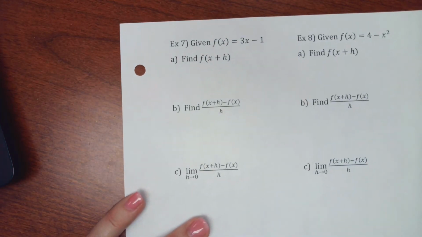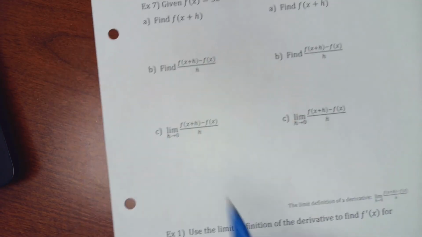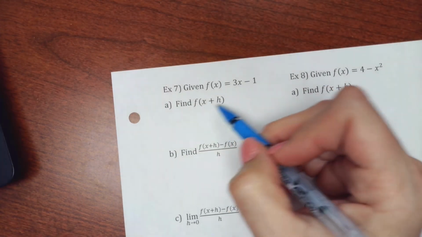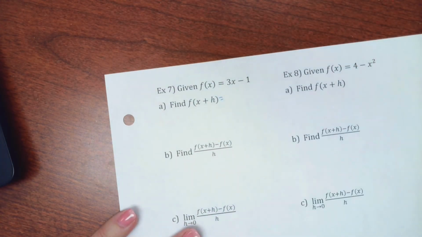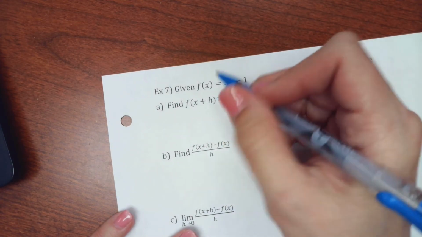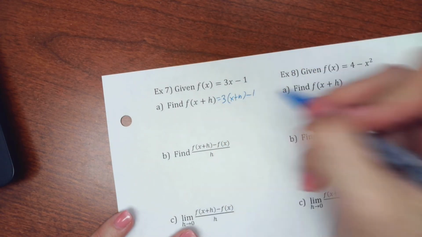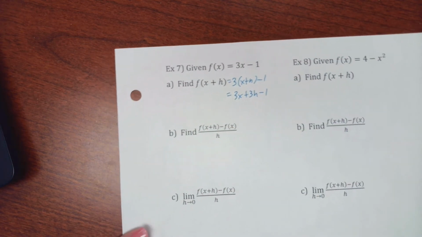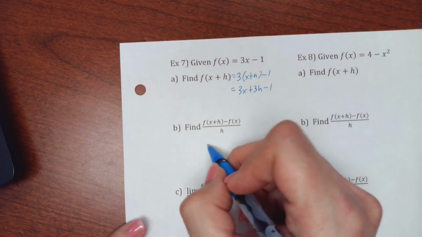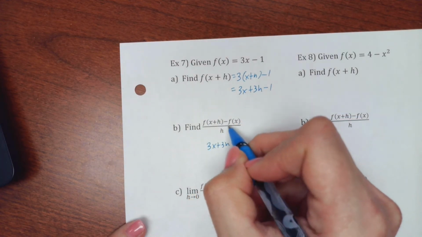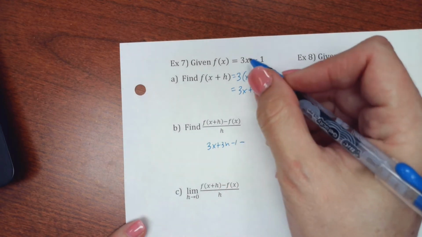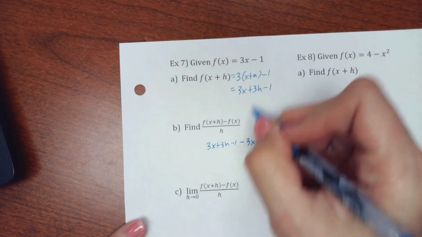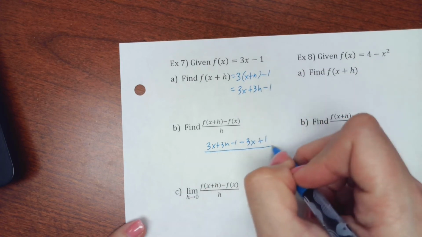So let's get to what we have to do here. If we're going to be using the limit definition of a derivative, we have to calculate some things. So remember, my ultimate goal is to get to here. So let's do some things along the way. I want f of x plus h. So f of x plus h is basically just me putting x plus h where the x is. So 3 times x plus h minus 1. So that would be 3x plus 3h minus 1. Okay? So let's do f of x plus h, that same expression I just found, minus f of x. So minus all of this. Well, minus 3x, but it'd be minus a minus 1, so it'd be plus 1, and then all over h.